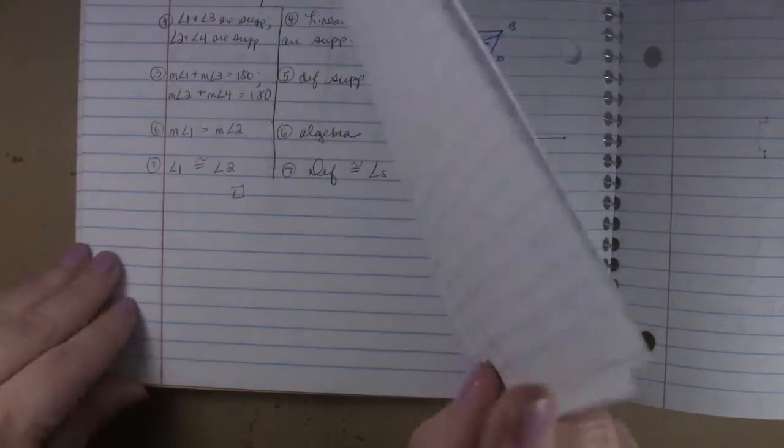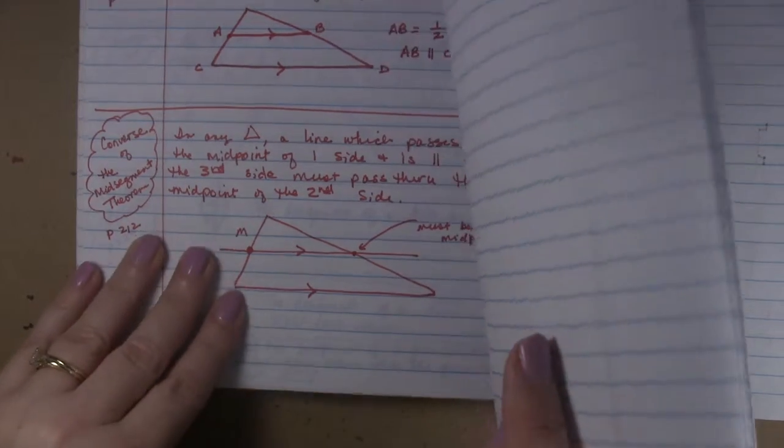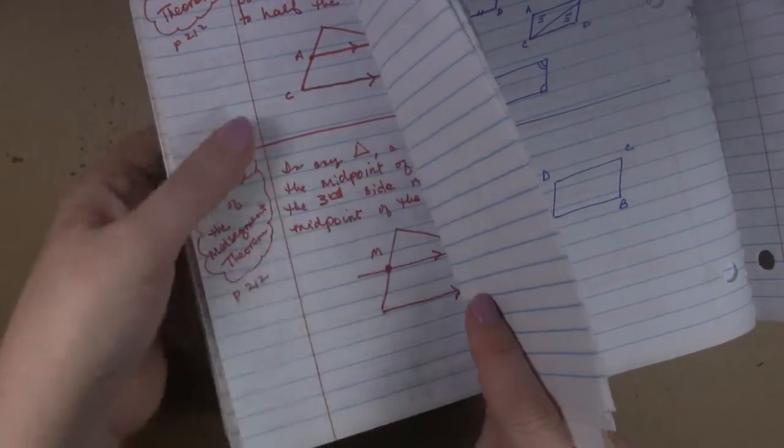Now, I think that's all the notes you need for now. These are all the wonderful theorems that you guys made, which we are not going to talk about now. Yep, that's it. That's all you need for right now. So make sure that all of those shapes are in your notes.